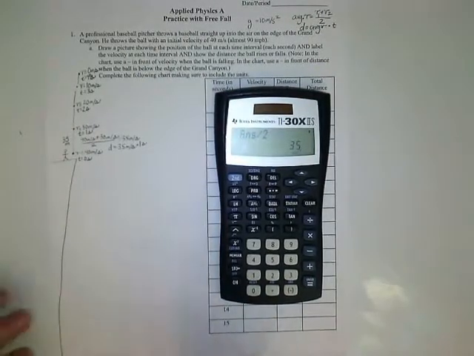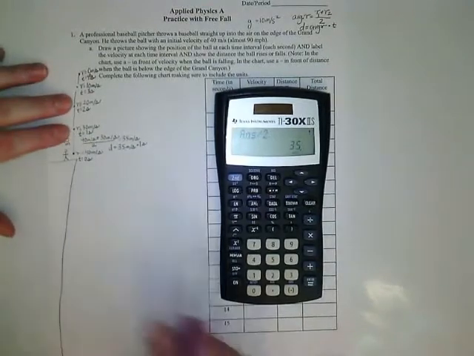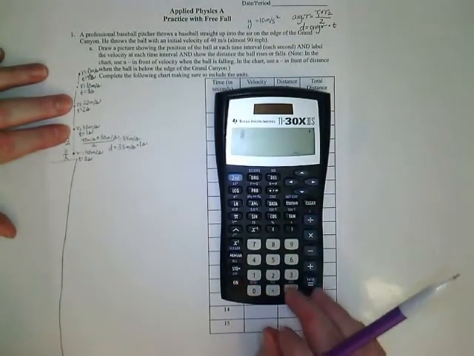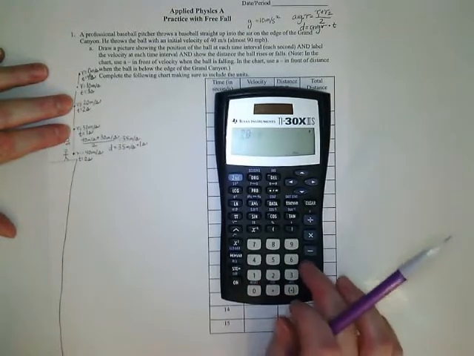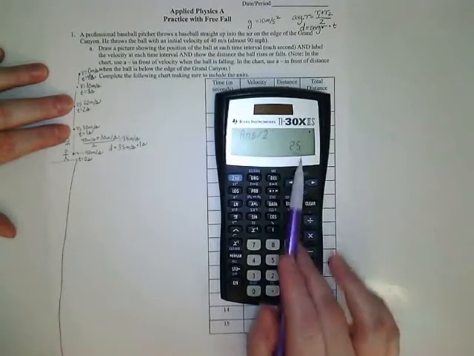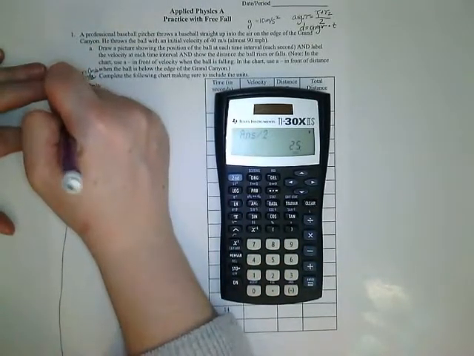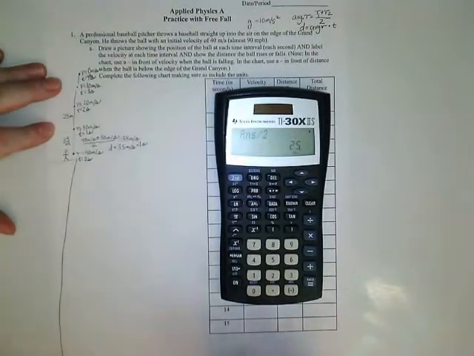So I'm okay with, as long as you show this work once, you don't have to show this work every time. So for my next second, one of my velocities is 20, the other one is 30. Divide that by 2. 25 meters per second times the 1 second means now the ball has gone up 25 more meters.